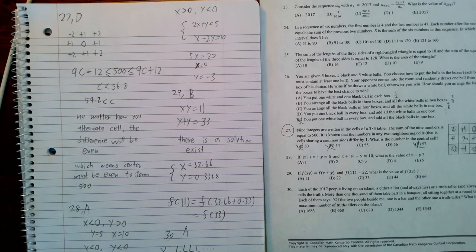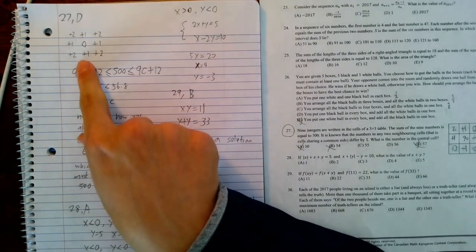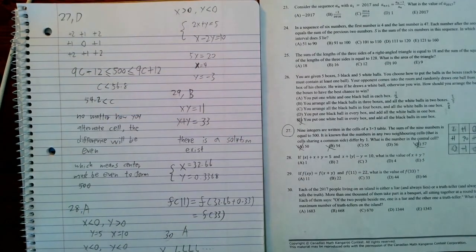And no matter how you alternate the value of the cell, the difference is going to be a multiple of 2, because we want to get 500, which is an even number, and the difference is going to be an even number, which means the original number must be an even number. So we pick 56, and that also lies in between the range.